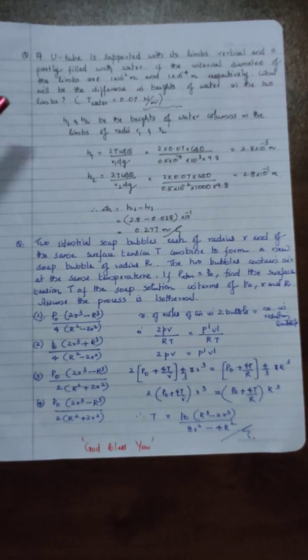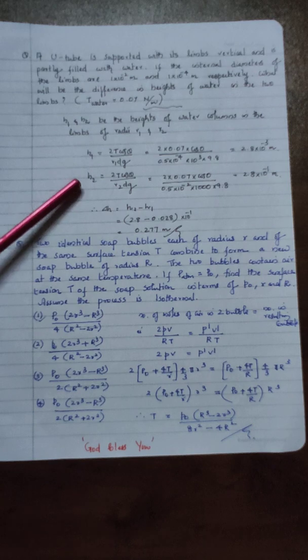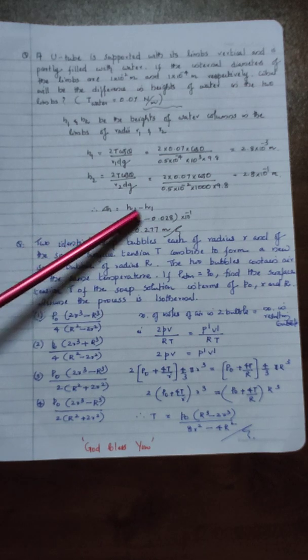A U-tube is supported with its limbs vertical and is partially filled with water. If the internal diameters of the limbs are 1 into 10 raised to minus 2 and 1 into 10 raised to minus 4 respectively, what will be the difference in height of water in the two limbs? So you just find the values of h1 and h2 and take the difference.